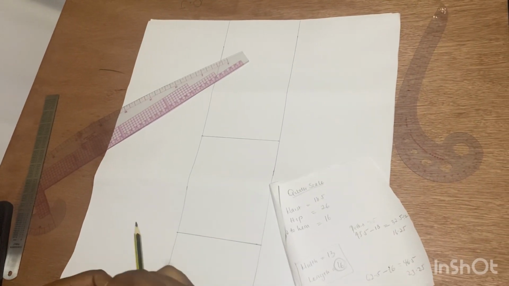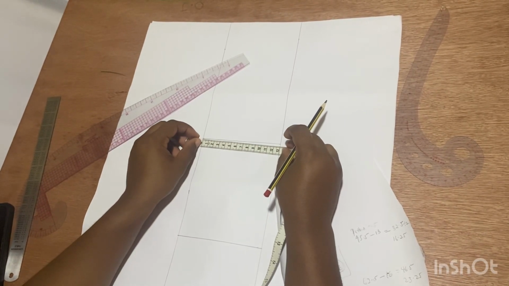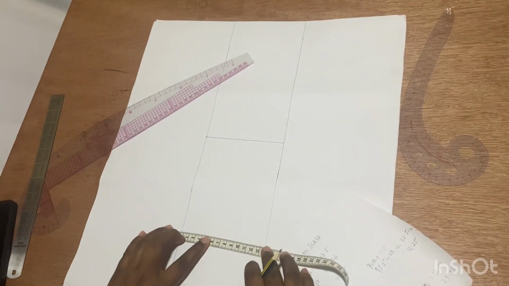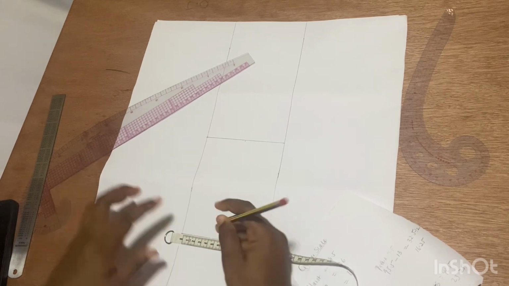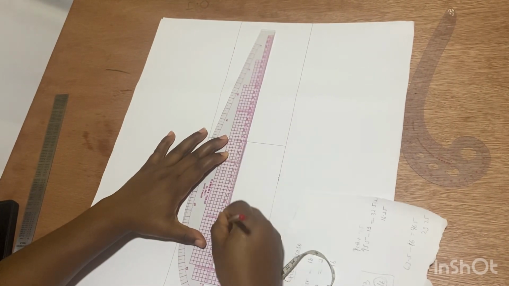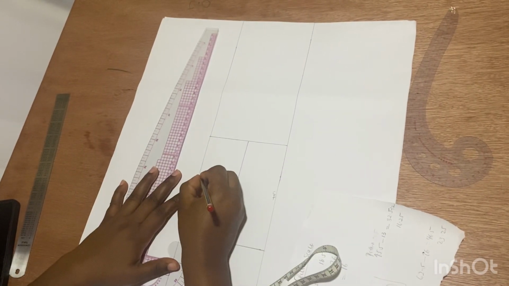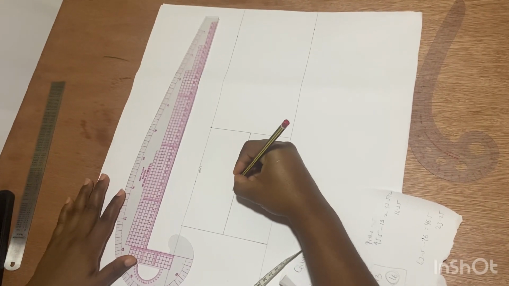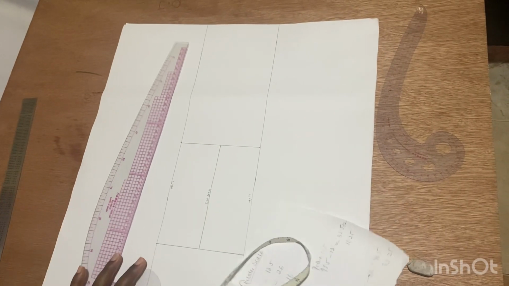So the next step is to divide the pattern width into 2. I have 13. Dividing 13 into 2, that's 6.5 and 6.5. And I'll square down. So this is the center front, which is CF and CB. And this is our side seam. Please don't forget to label as you work. This is the side seam.